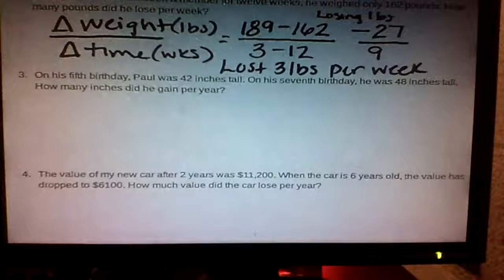Isn't it negative 3, because 10 can divide 9 negative 3? You see negative 27 right there? And you divide by 9, that becomes negative. That's why he lost 3 pounds. If it would have been positive, he would have gained 3 pounds. Does that make sense?